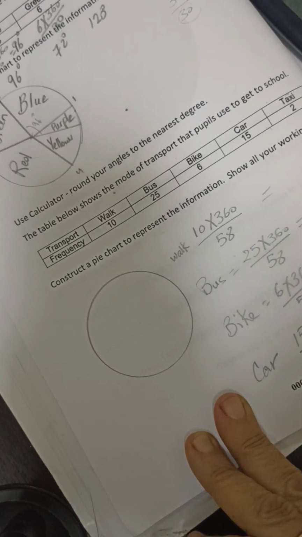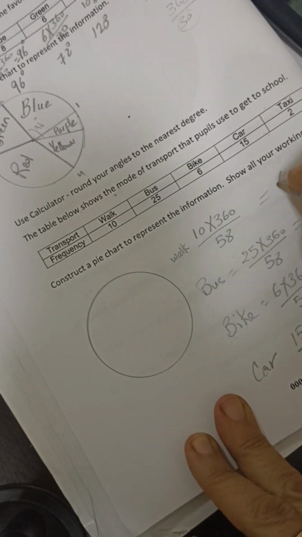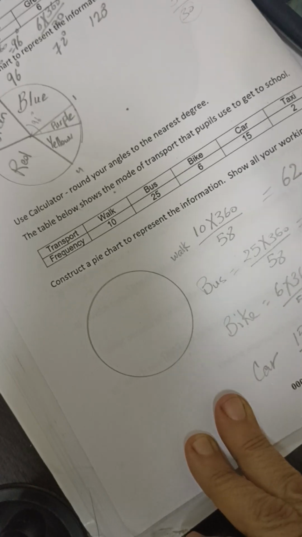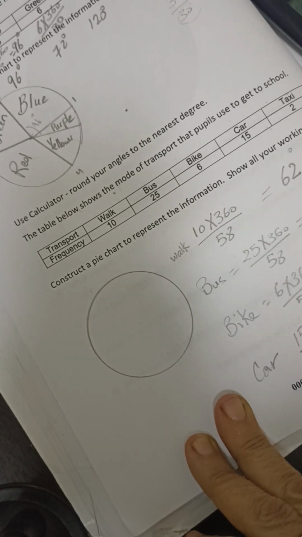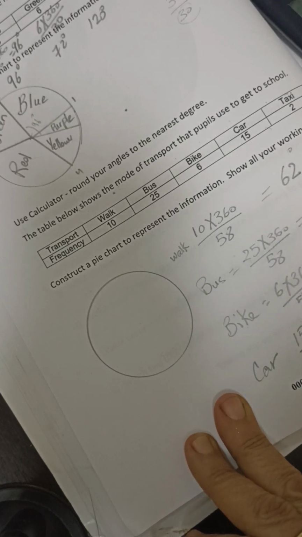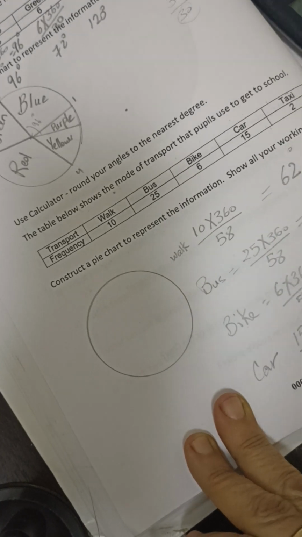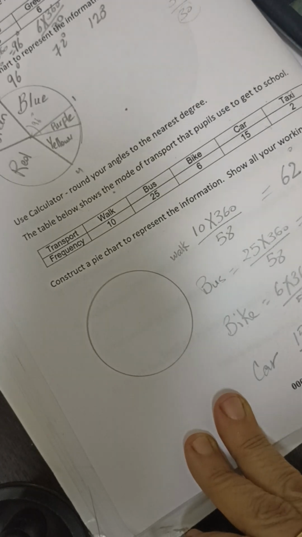You can use your calculator. So don't worry if you see it with decimals. It's 62.06. So we are going to say it's 62 degrees. 25 times 360 divided by 58, it will be 155.20, which is 155.